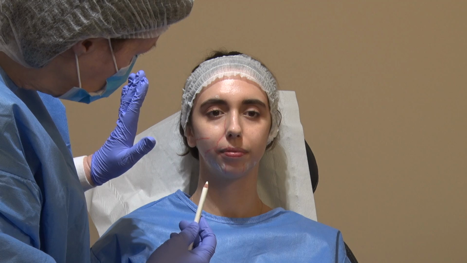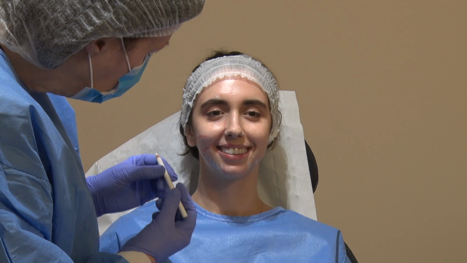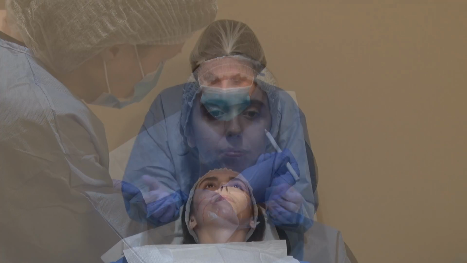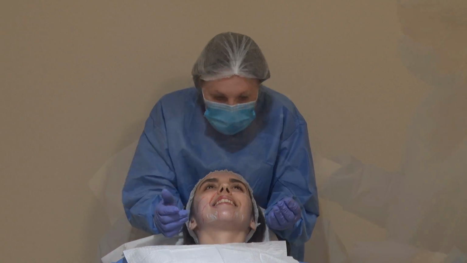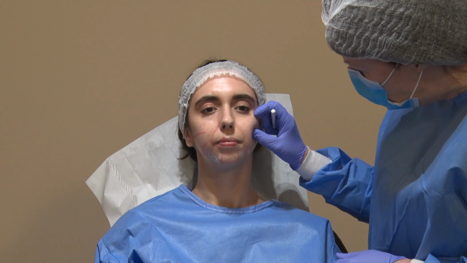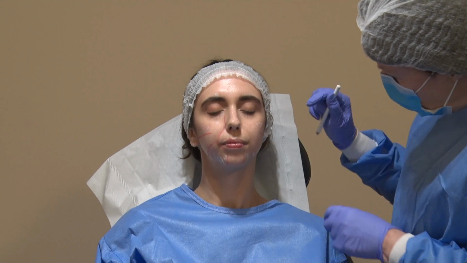Marking the zygoma. Assess the face from all angles, at rest and animation. A cranial view. Palpate and mark the superior and inferior borders of the zygoma.